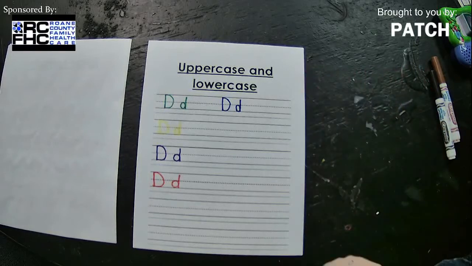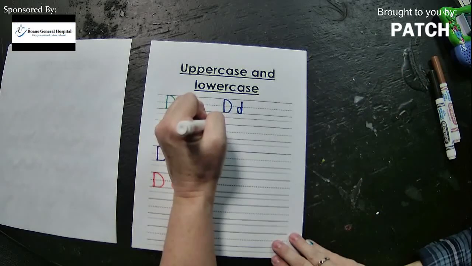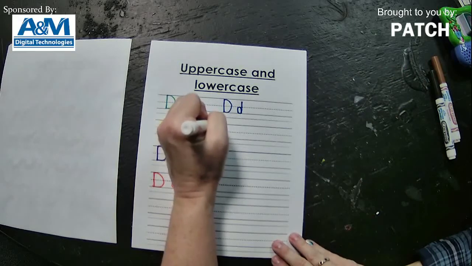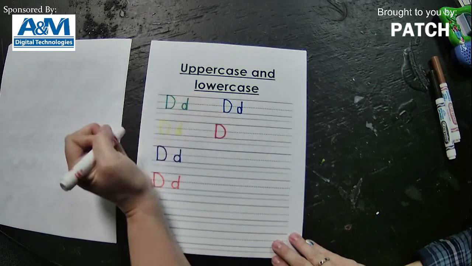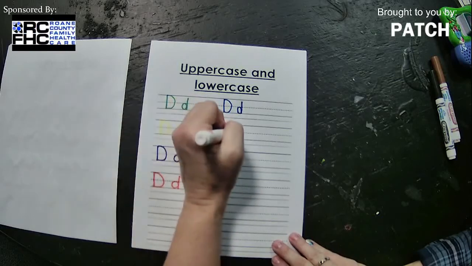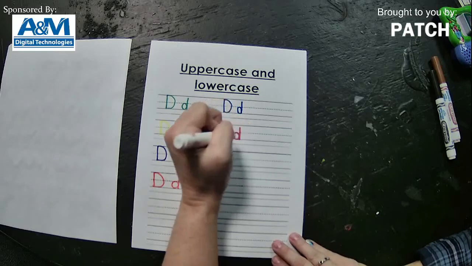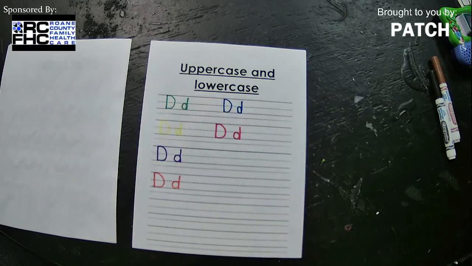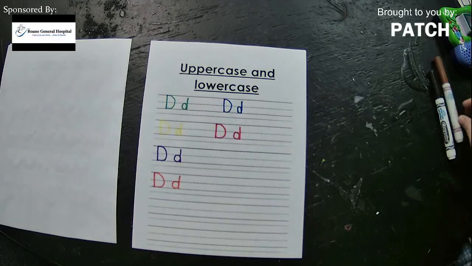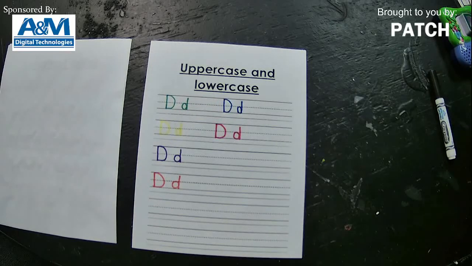Red. All right. Ready? 1 and 2. Good job. Now our lowercase d. Remember that circle's right there at the fence. You're right. We'll make our circle and then our stick to hold it up. Okay. 2 colors left. What should it be? Brown. All right. That's a good choice too.